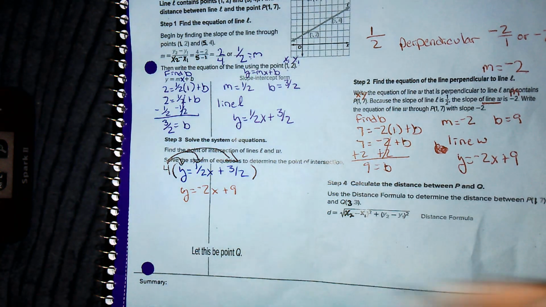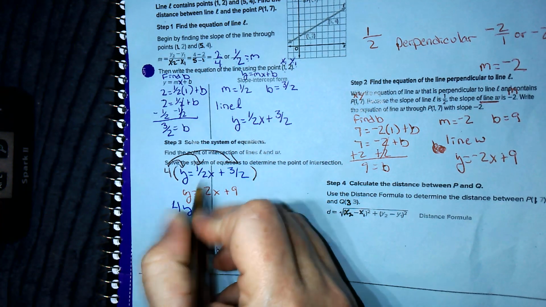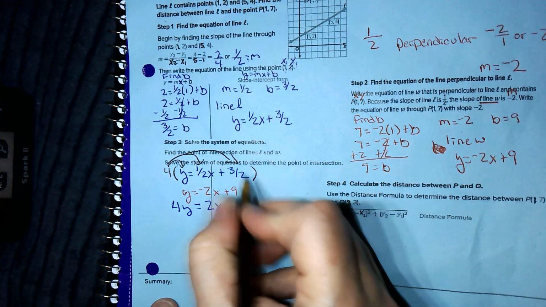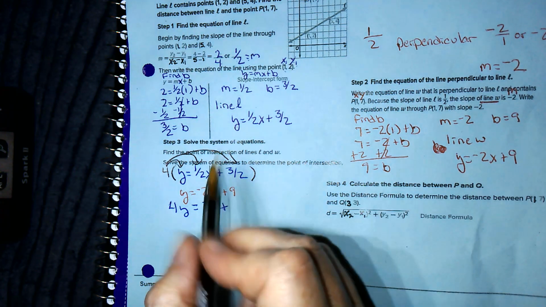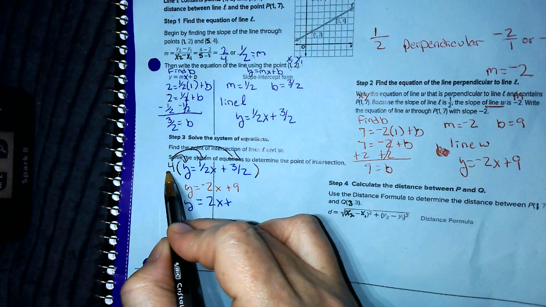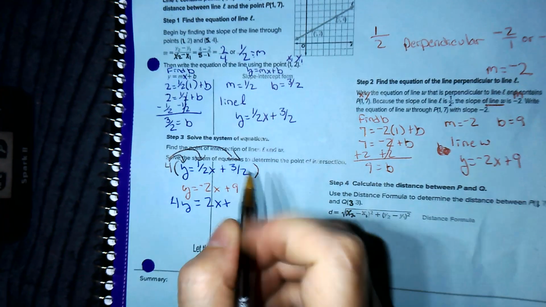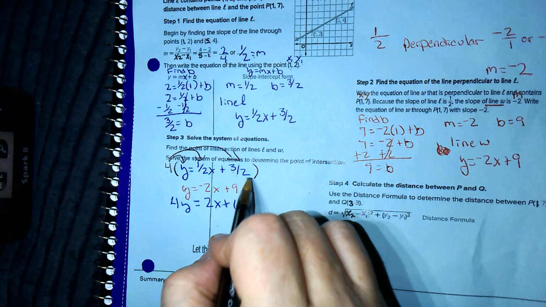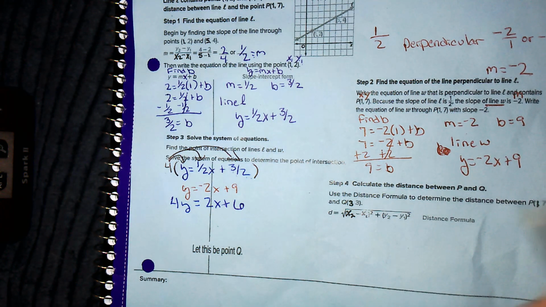So let's do that. That gives me 4y equals, well, 1/2 of 4 is 2x plus 3/2 of 4. Let's take this one step at a time. Your top number multiplied by 4: 3 times 4 is what? 12. Now let's divide by the bottom number. 12 divided by 2 is 6. See, just break these down. Multiply the top, divide by the bottom. All right, this looks a little more doable.